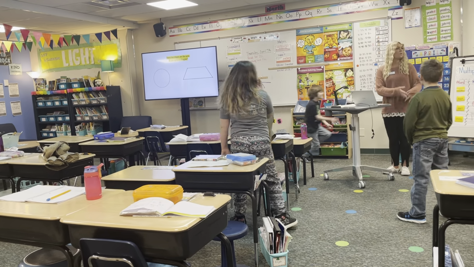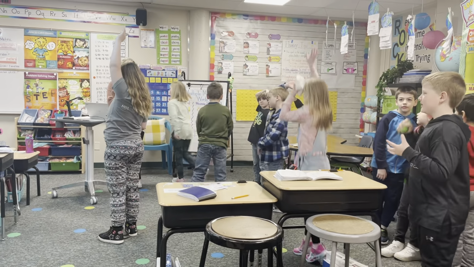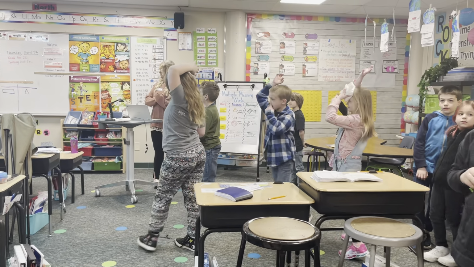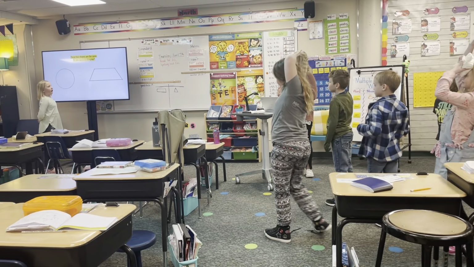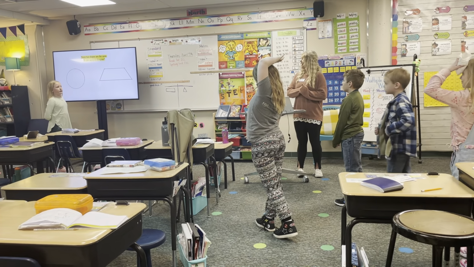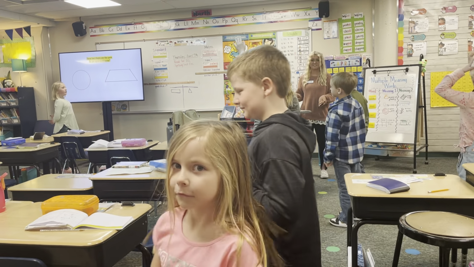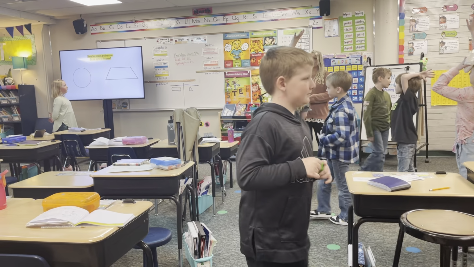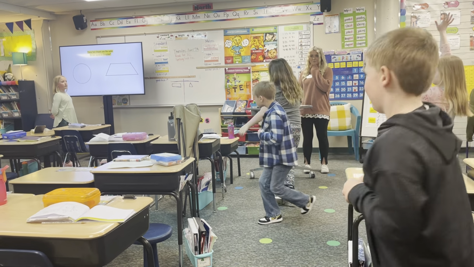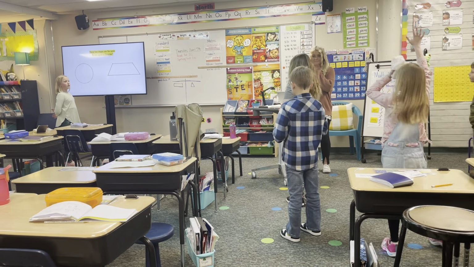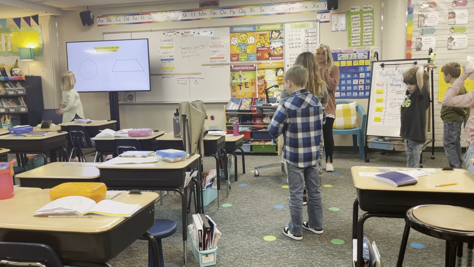Disagree. Okay. So why did everybody disagree? Why are they not the same shape? Yes, Lucy. The circle has no sides. The other one has sides. Very good. Do you see any sides on this circle? There are no sides on this circle, Natalia. That's a circle. Very good.